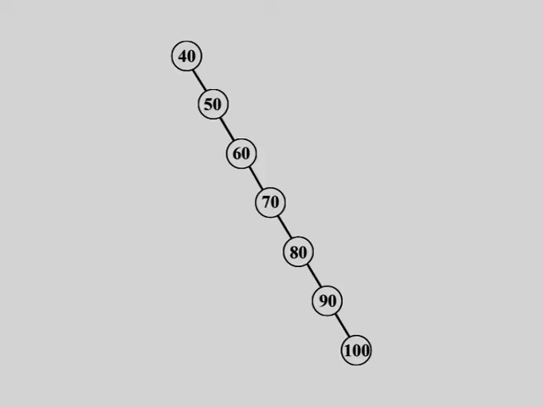If the height of the tree is of order n, where n is the total number of nodes, then running time becomes linear. Look at the figure. Here the binary search tree has 7 nodes and height of the tree is 6. Here the running time of search operation is of order n, that is number of nodes in the tree. This is the most inefficient case of search operation because binary search tree is not balanced.